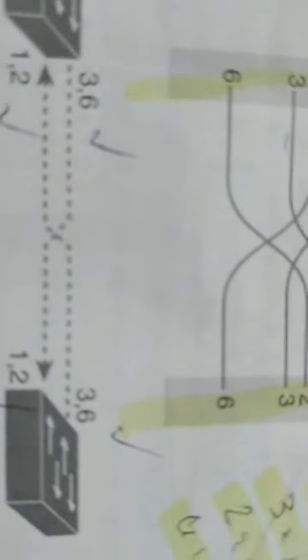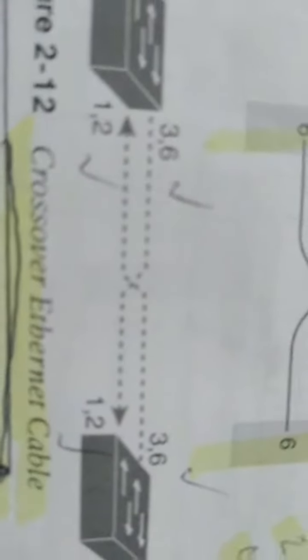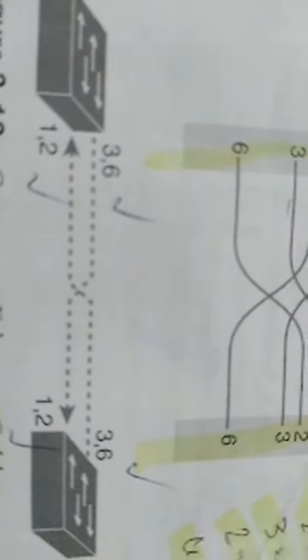And as you can see, this is Figure 2-12, crossover Ethernet cable. Now we're going to go to Do I Know This Already?